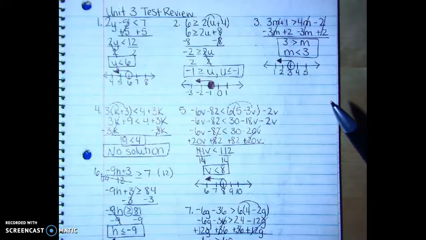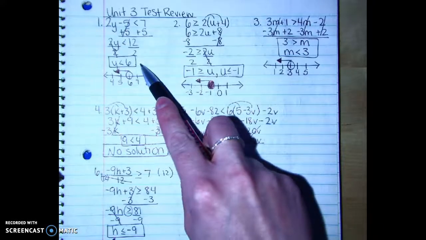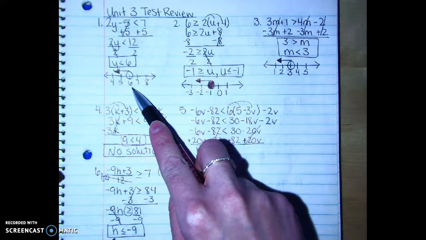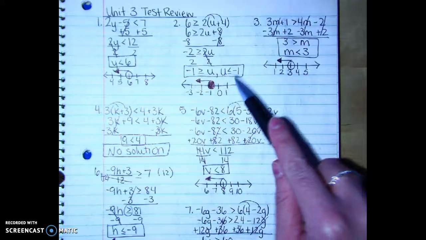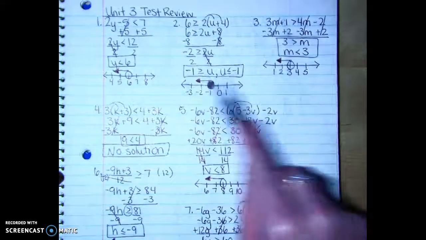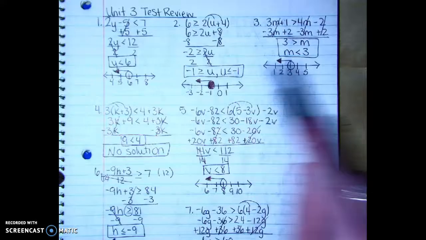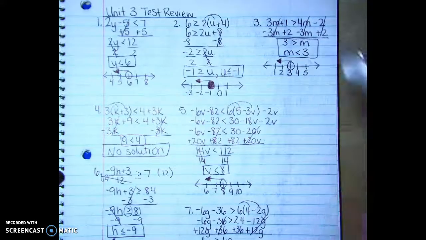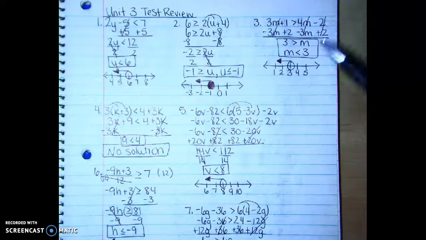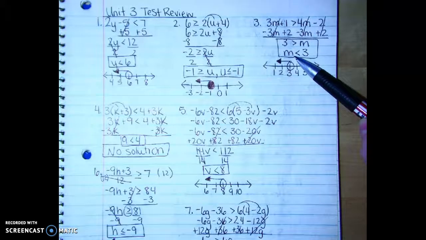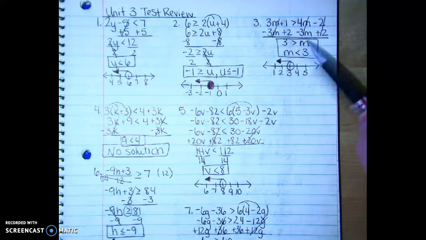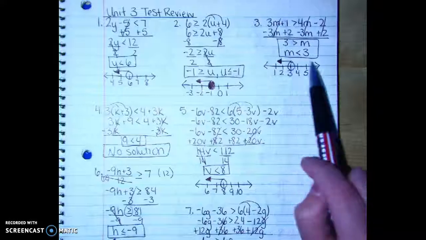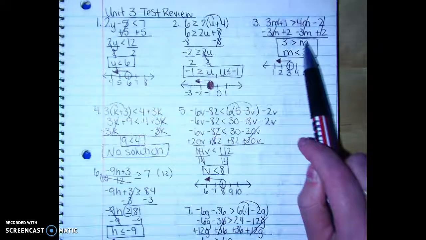Things to keep in mind on your test tomorrow, I would like you to circle the solution and also graph it on a number line. So here, I don't care which one you circle. And same with this one, I don't care which one you use. Just remember, if the variable's on the left, it points the direction it's going. Some of you are still confusing that. So if you have your graph or your arrow going this way, you forgot that rule.